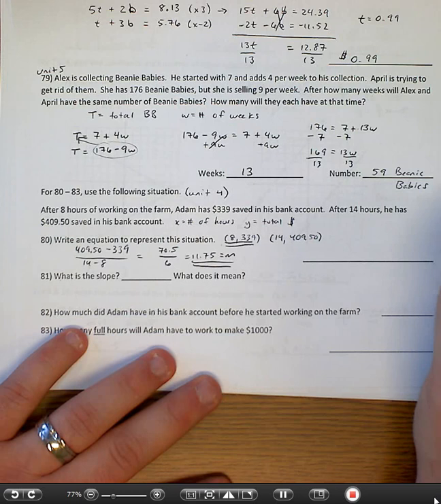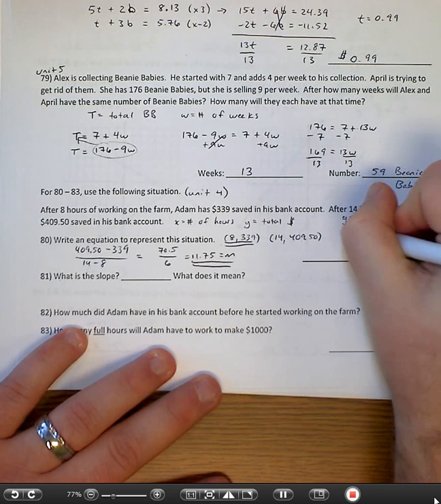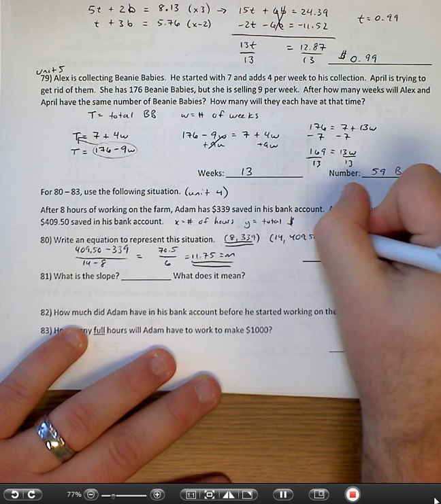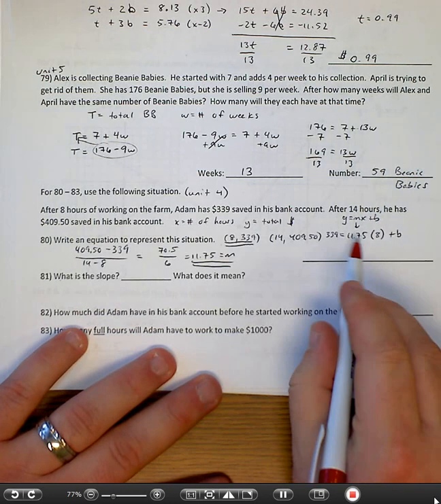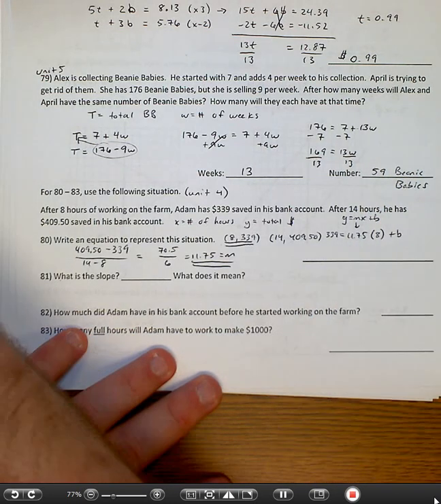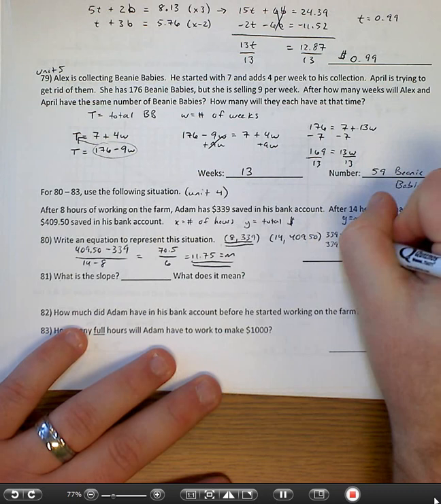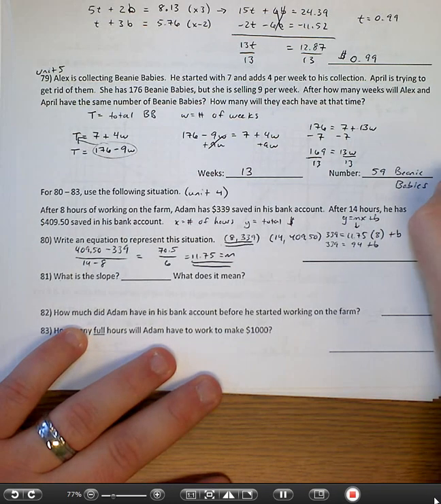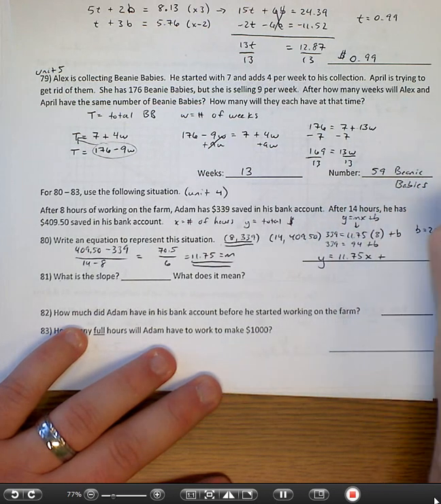So I'm going to use the 339, put it into y equals mx plus b. Slope is 11.75, 8 hours, and 339. And what we're doing is we're figuring out how much he had at the beginning. Okay? So plus b. So after 8 hours, he made $11.75 per hour. He made $94 in that amount of time. And then if you subtract what he has in his bank minus what he made, you'll get what he started with. And b is 245. So my equation is y equals 11.75x plus 245.